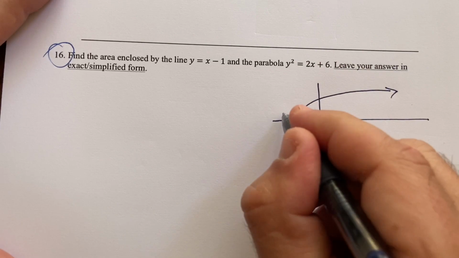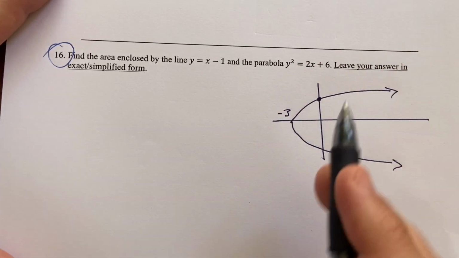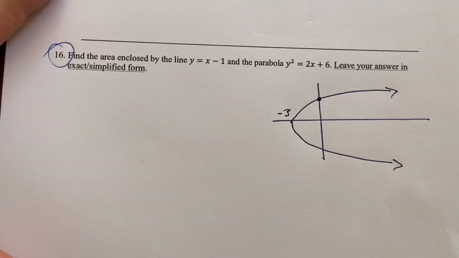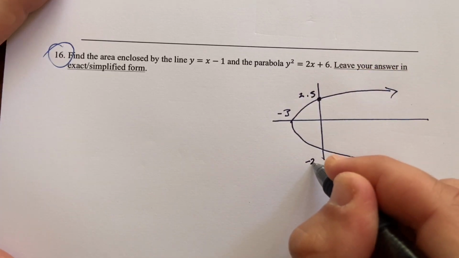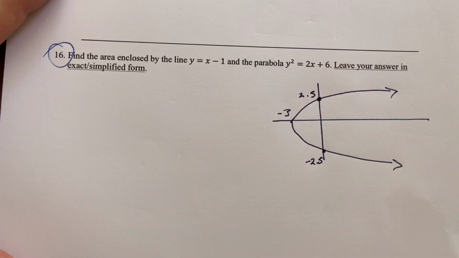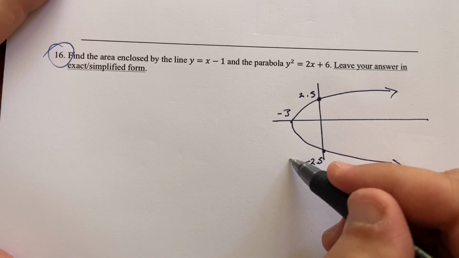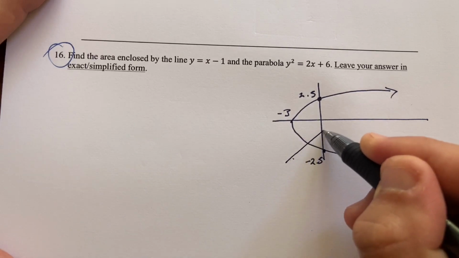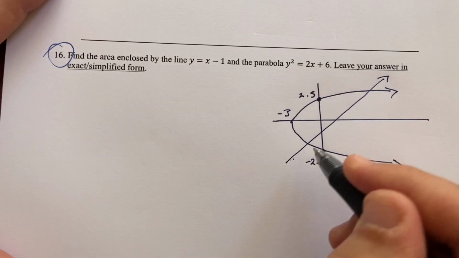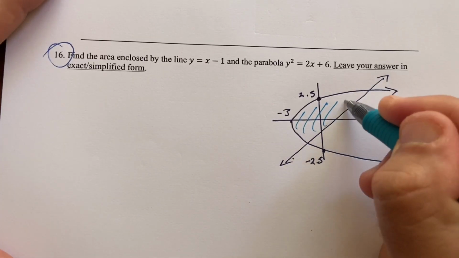So this must have an x-intercept down here of -3. And then it looks like just imagining solving for x equals 0, about 2.5 there, and -2.5 down here. And then this line, y equals x minus 1, is going to be coming through right about like this. So we have this area here.